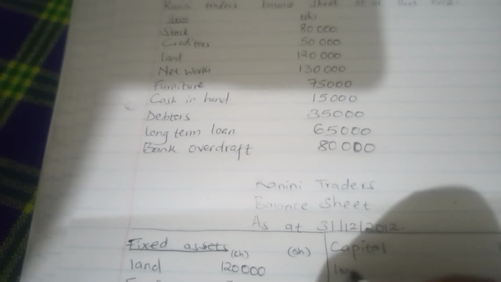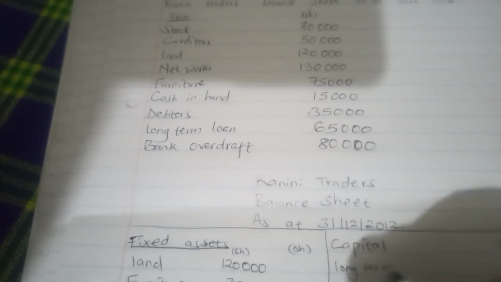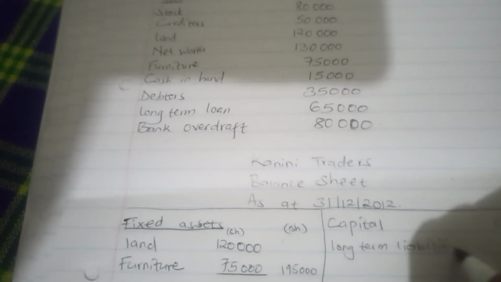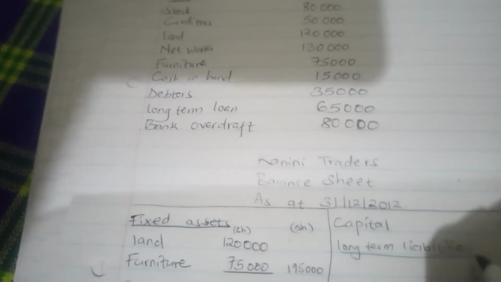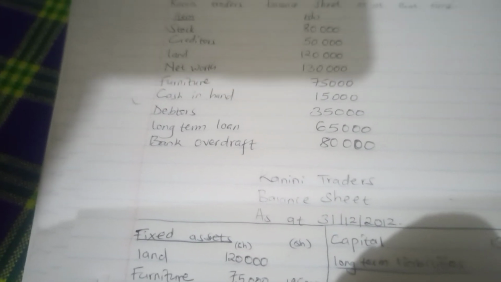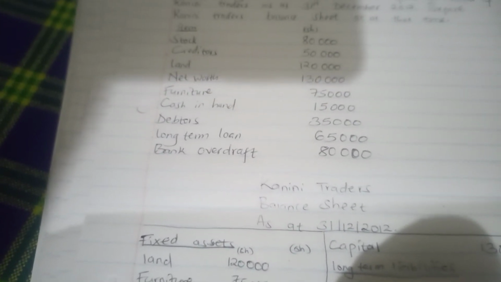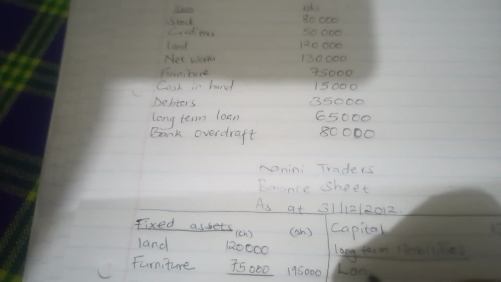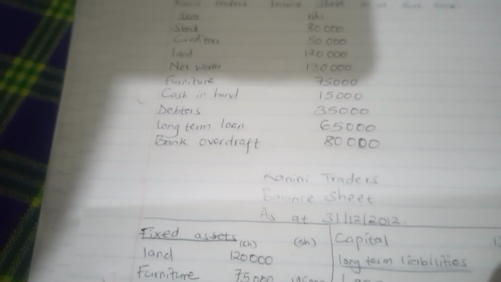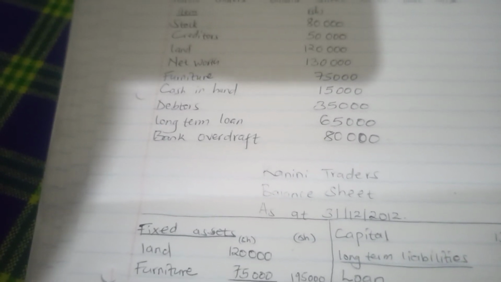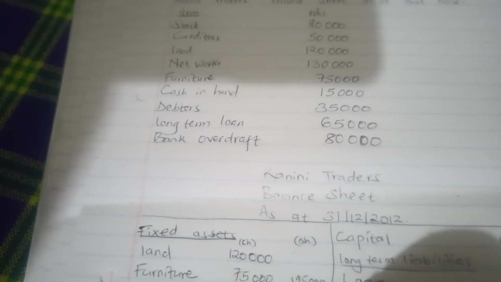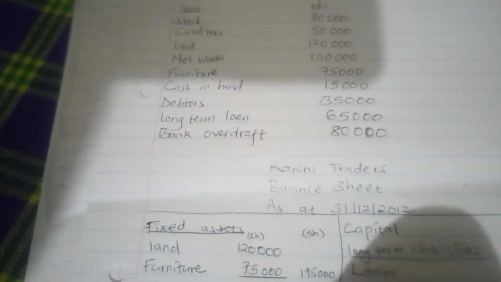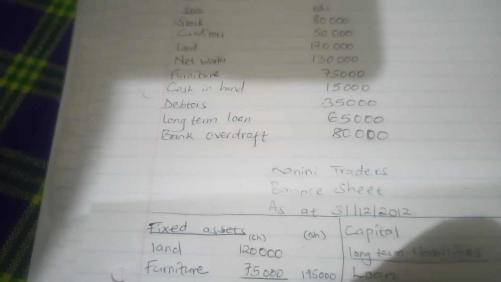Under long-term liabilities, we have the long-term loan, which is 65,000. And that's all for the long-term liabilities. So next we are going to record the short-term.